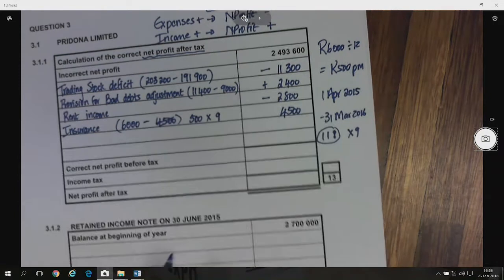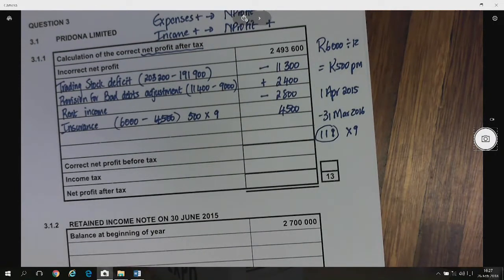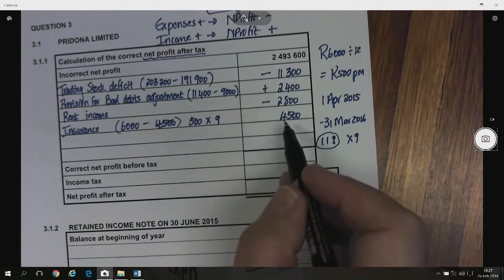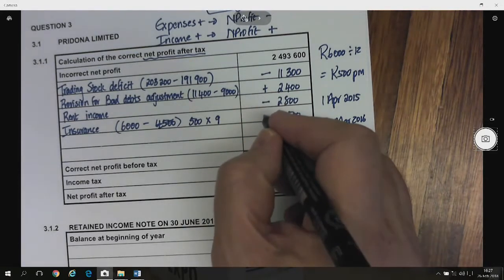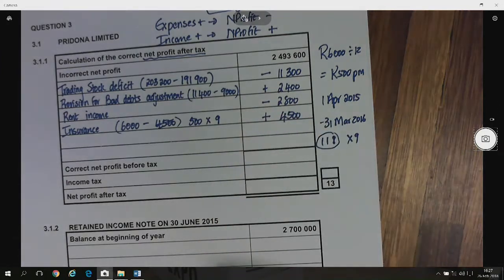We are not busy with the income statement; we are busy correcting the net profit after tax. And that 4,500, the insurance becomes less, and less expenses will give you more. It will make your net profit more.